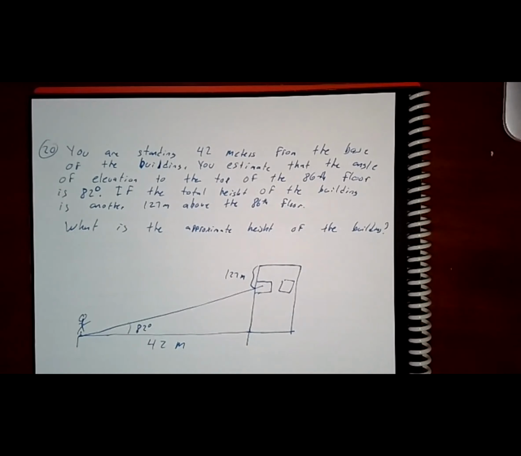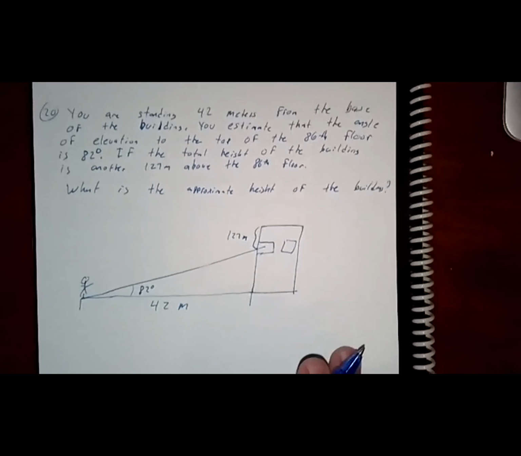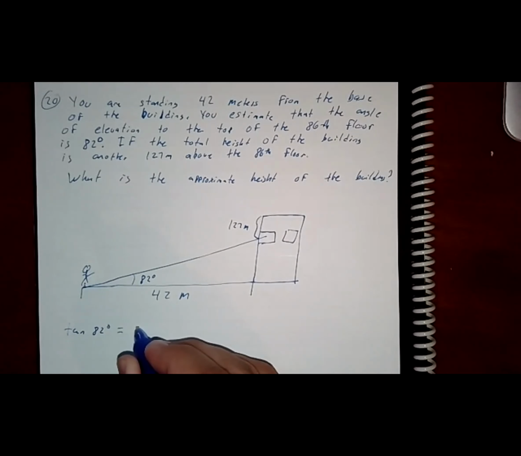Tangent? Yeah, tangent would work. Tangent's a good one, because we're missing the opposite side and we have the adjacent, right? So opposite over adjacent is the definition of tangent. So tangent of 82 degrees is equal to some opposite side, I don't know what it is, over 42, correct? Do you see where that came from?